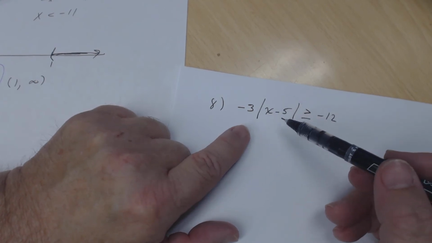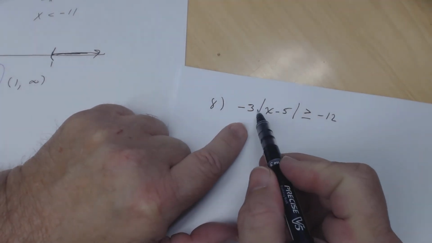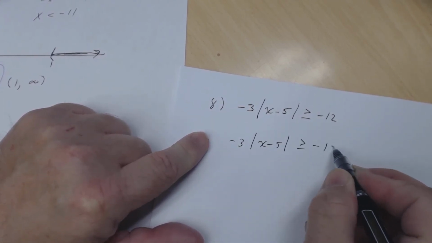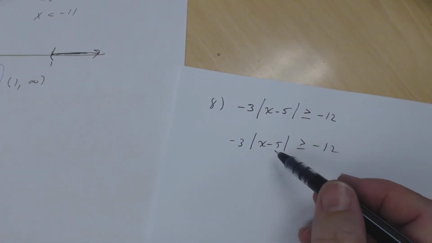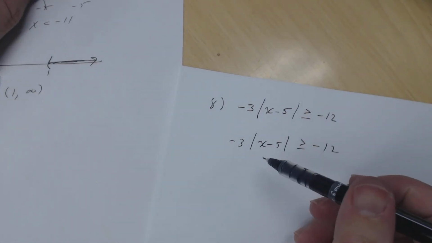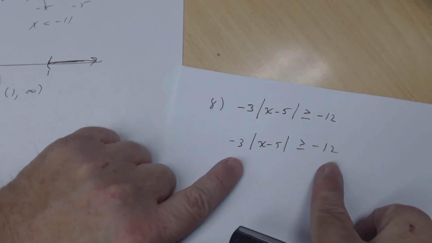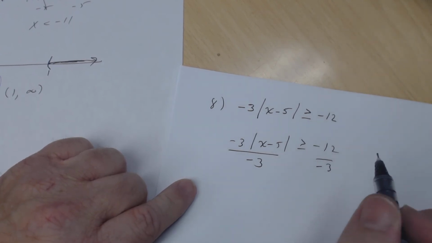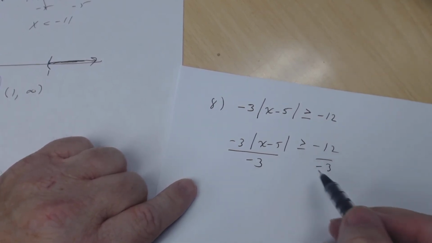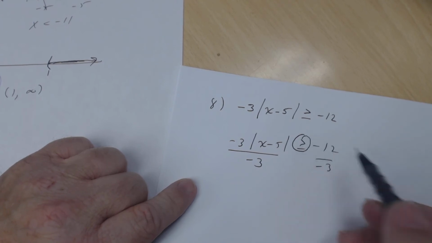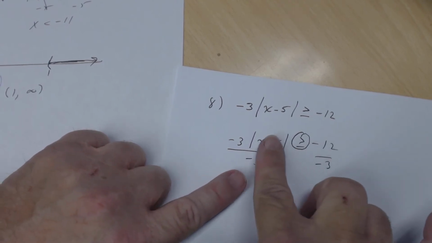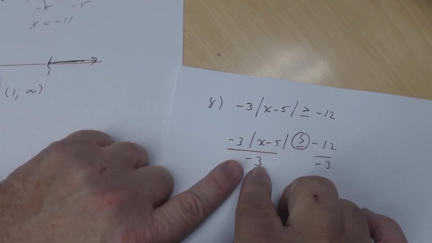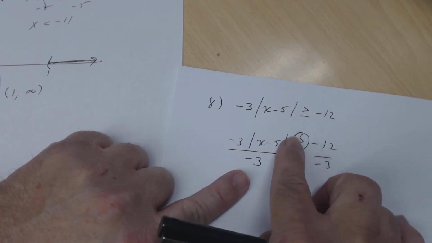All right, now listen carefully. So right now I'm multiplying by negative 3. I'm going to go ahead and rewrite this over. The opposite of multiplying by negative 3 is to divide by negative 3. So I have to divide both sides by negative 3. But remember, whenever you multiply or divide an inequality by a negative number, you have to reverse the symbol. So even though it's an absolute value inequality, I still have to reverse the symbol. I am dividing both sides by a negative number. So I've got to reverse this.